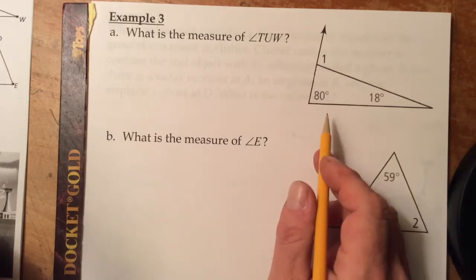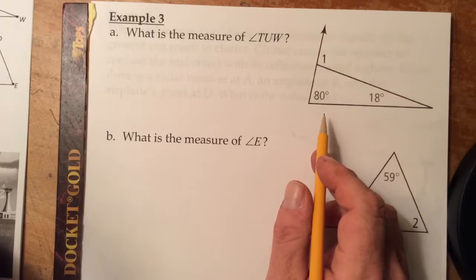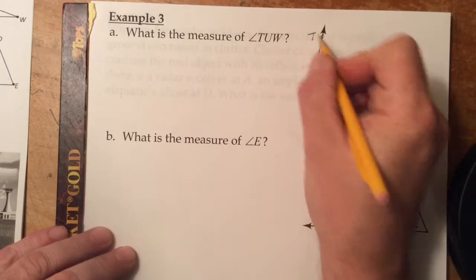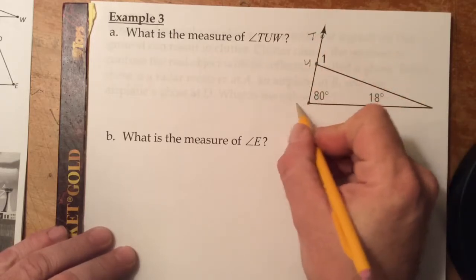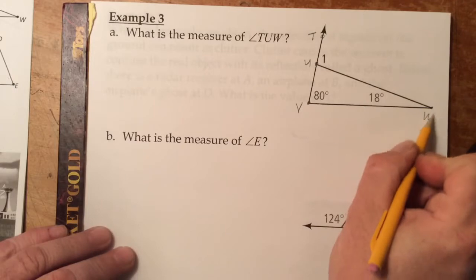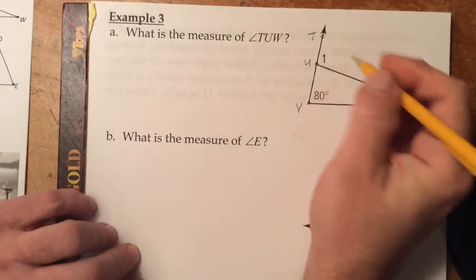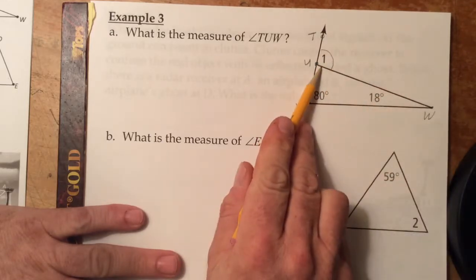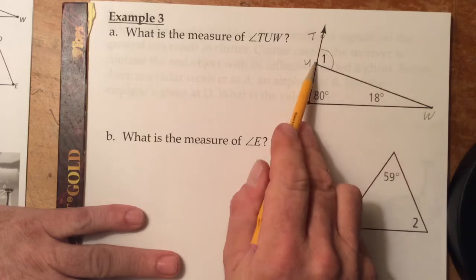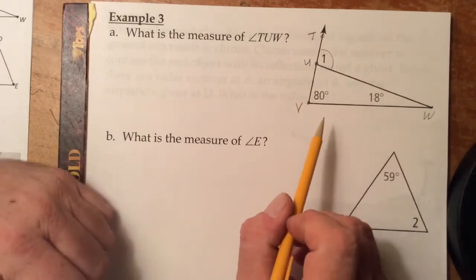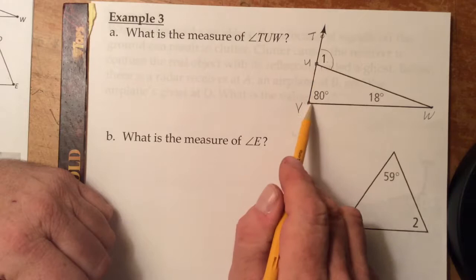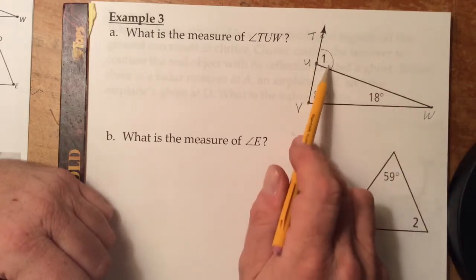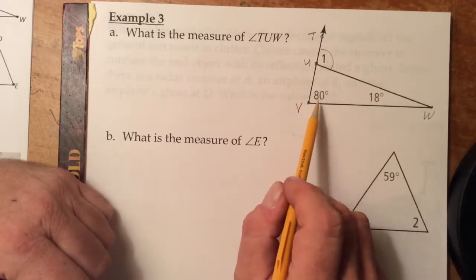So taking a look at this first one here, A: what is the measure of angle TUW? T is here, U is here, V is here, and W is over here. And so angle TUW is this one right here. This angle is exterior to this triangle, and the two remote interior angles to that exterior angle are angle V and angle W, not angle WUV. This one right here is adjacent to it, so it's the non-adjacent two angles.